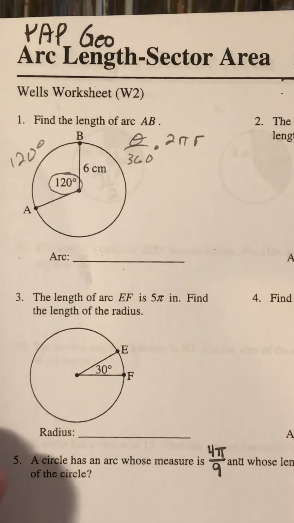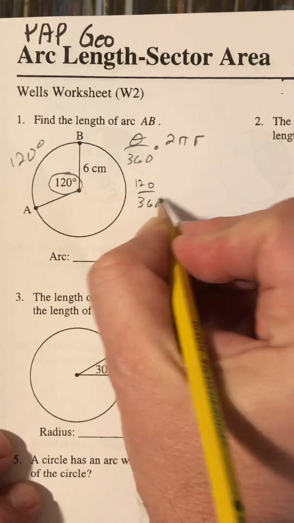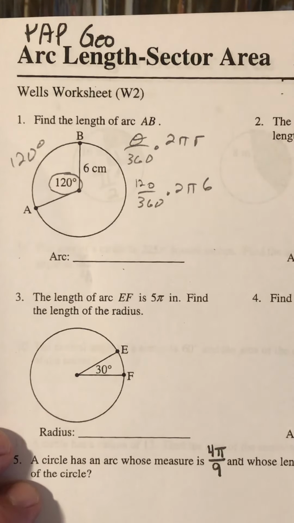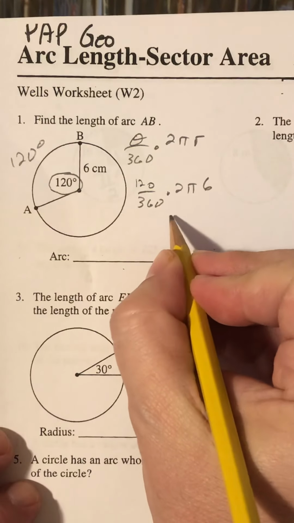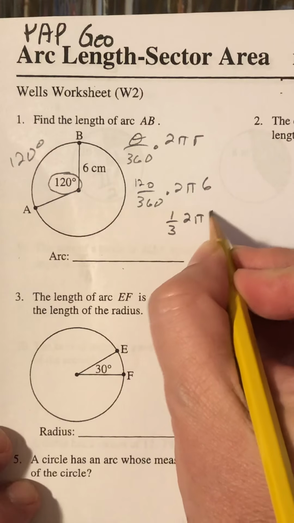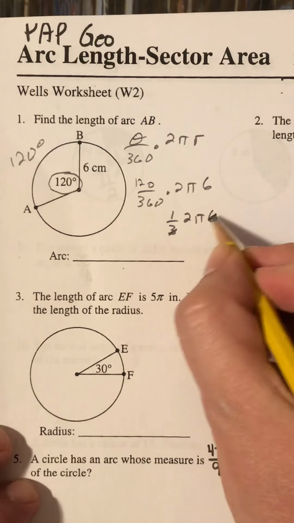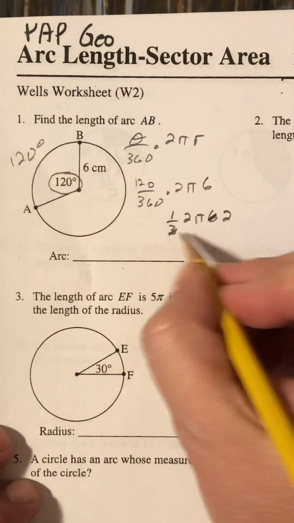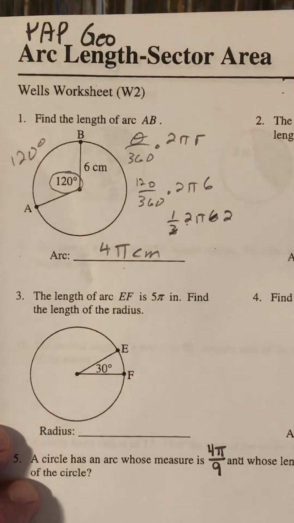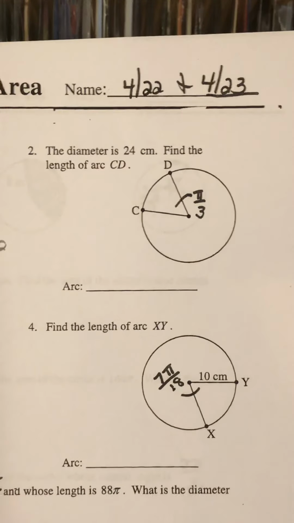So if I want to find the length of arc AB, I would do 120 over 360 times 2 pi, and my radius is 6. So I would just need to simplify all of this. 120 over 360 is 1/3, so that's times 2 pi times 6. And then if I notice the 3 and the 6, I can divide 6 by 3, and that becomes 2. So if I multiply 2 by 2, I get 4 pi centimeters. So that's how you would solve that one. Not too bad.